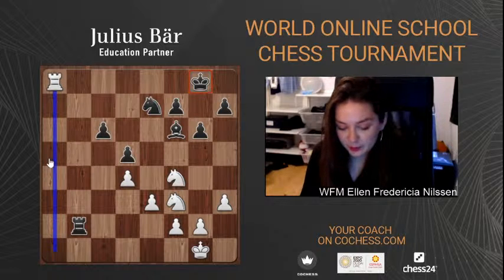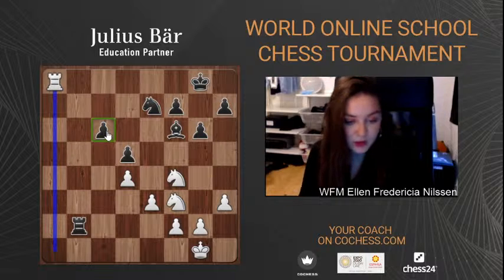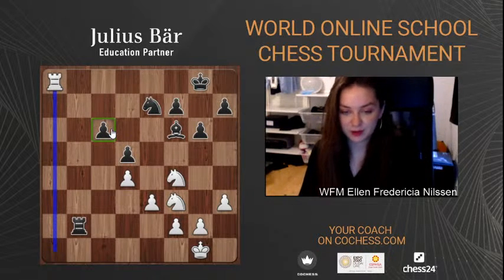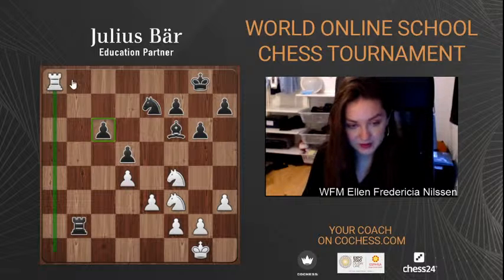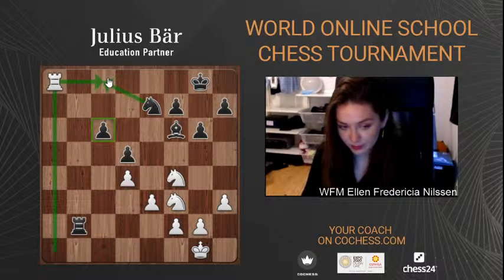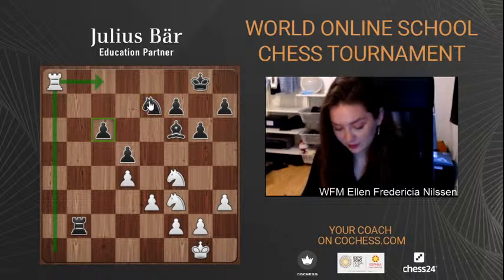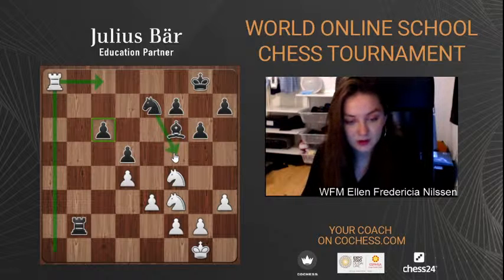And now with more pieces off the board, this c6 pawn is even more weak because black has fewer pieces to defend it. Also, this rook on a8 is very active and can possibly go to c8 when the knight isn't protecting. If the knight moves, for example, to f5, then it attacks this pawn even more.